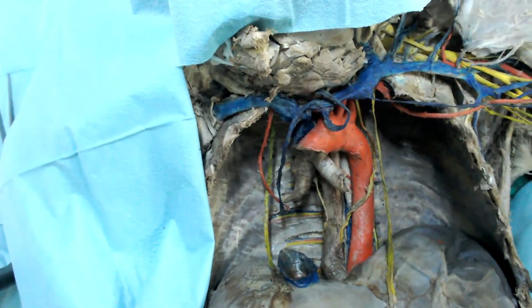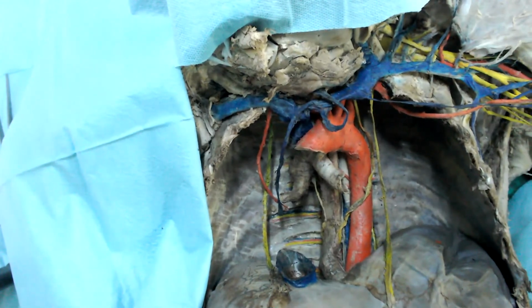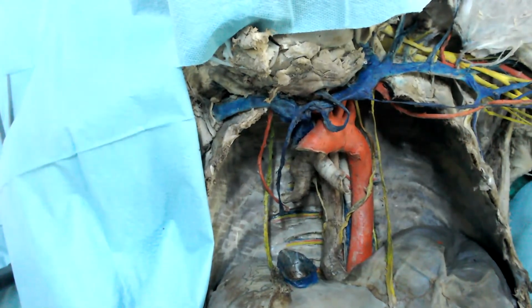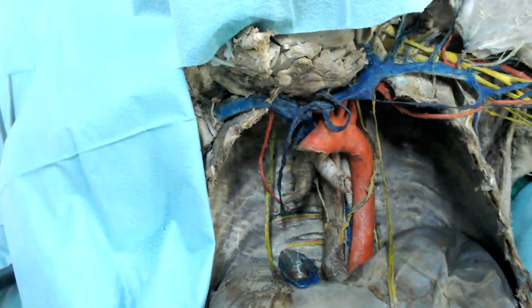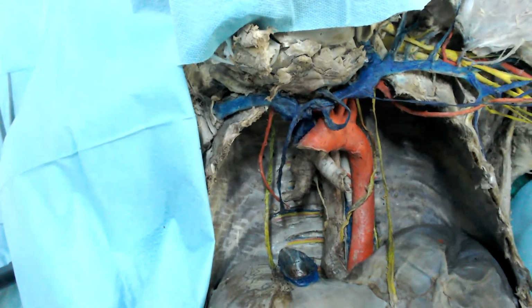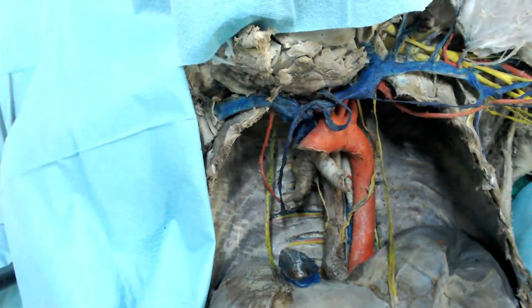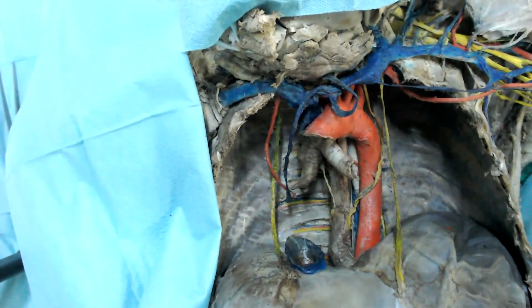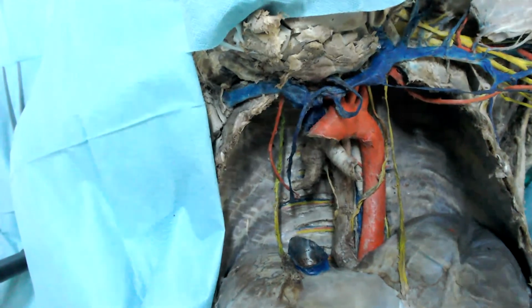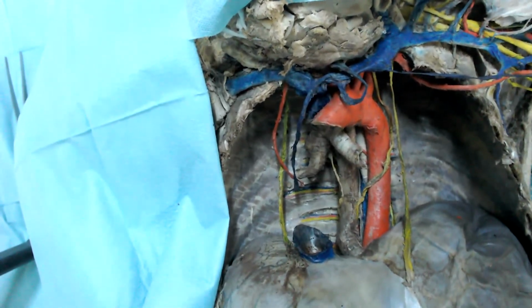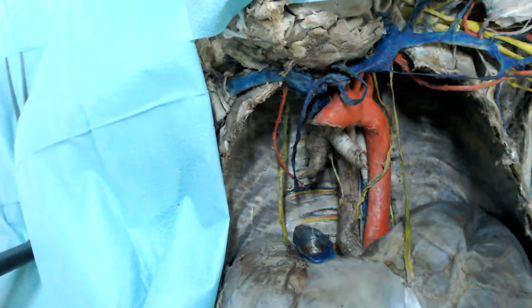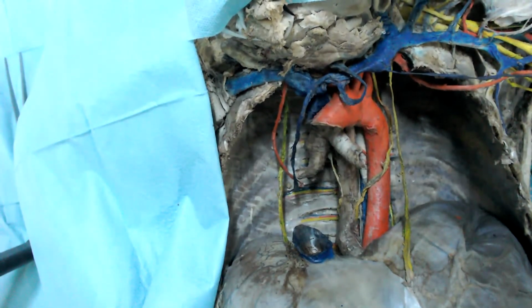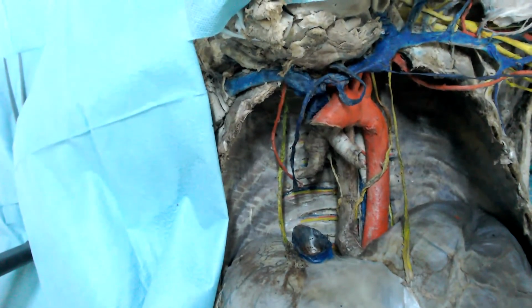How can we spot the difference between the hemiazygos? Okay, so the hemiazygos, let me show you back, just let me put my gloves back. Here, unfortunately, we do not have an accessory hemiazygos and the left subcostal vein.